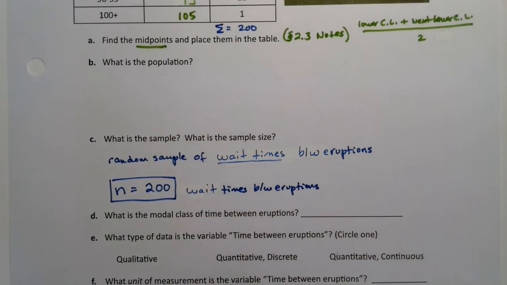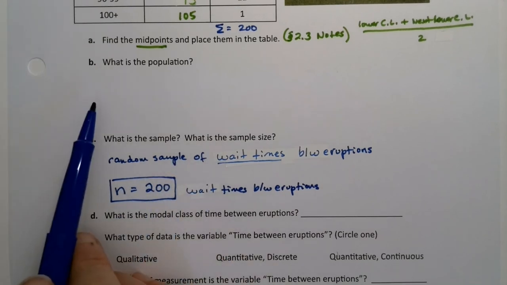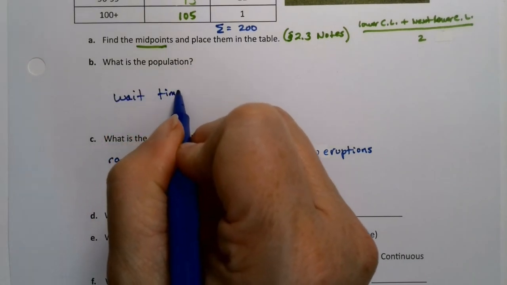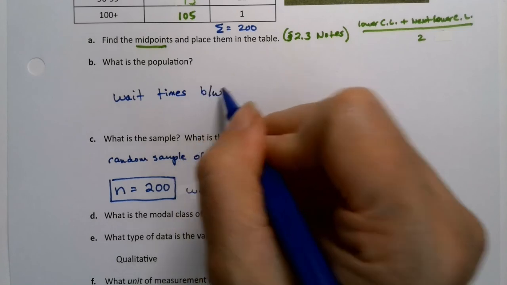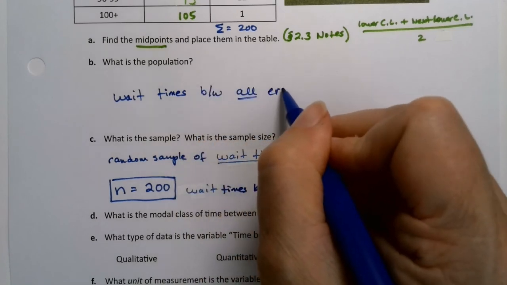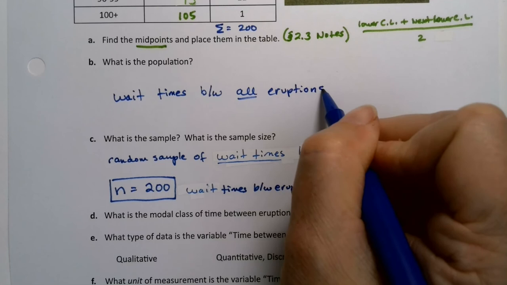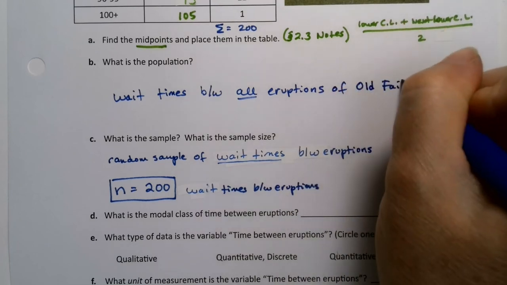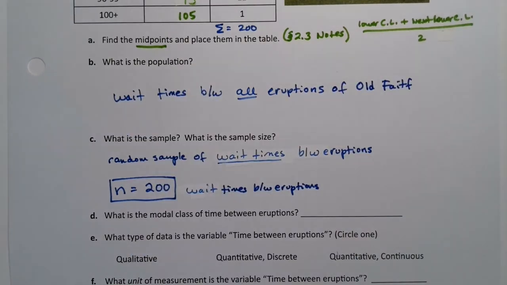Okay, all right. Well, if that's the sample, what's the population? Well, it would be the wait times between all eruptions of Old Faithful. Old Faithful, by the way, is not the most reliable.